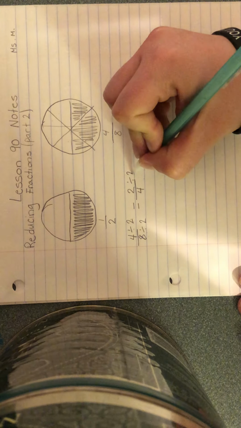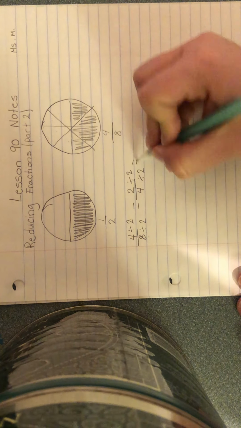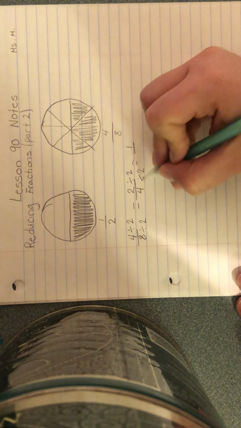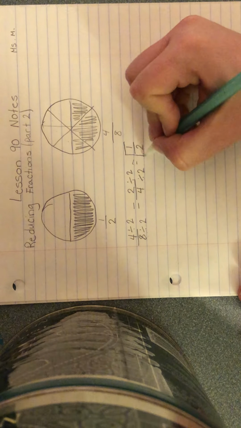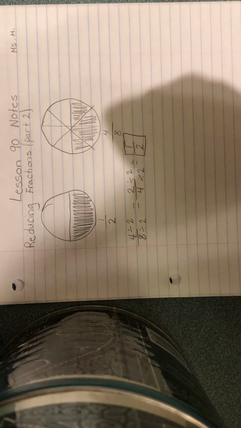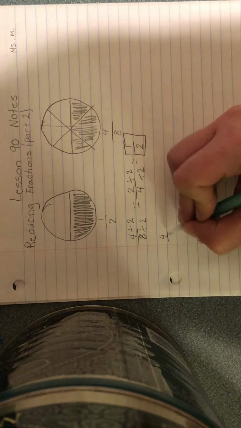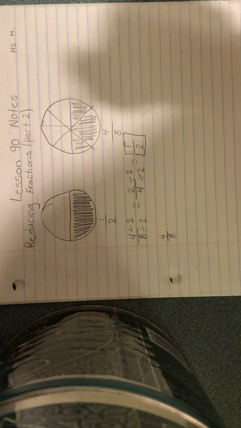Hopefully you were able to answer 2. 2 divided by 2 is 1. 4 divided by 2 is 2. Half. Boom. Maybe you saw that you could have used a bigger number that goes into 4 and 8 evenly. Perfect.